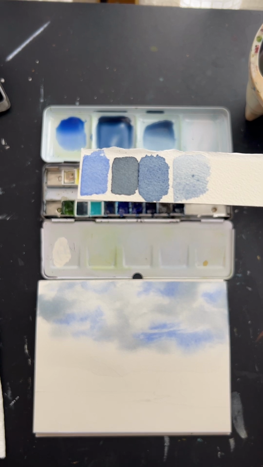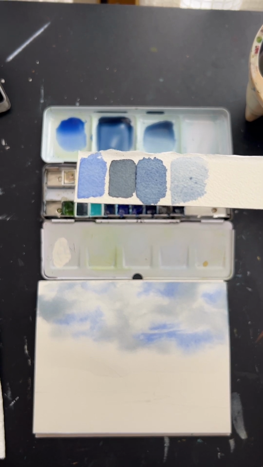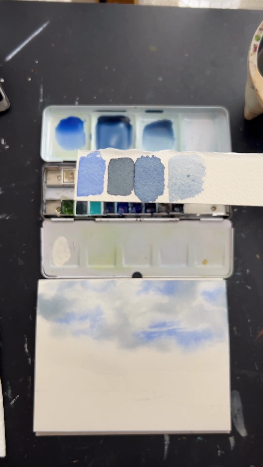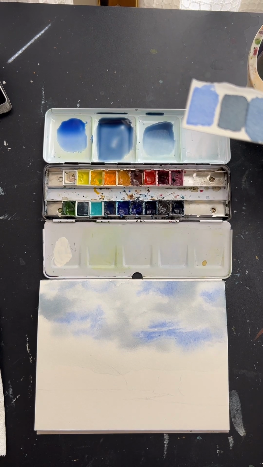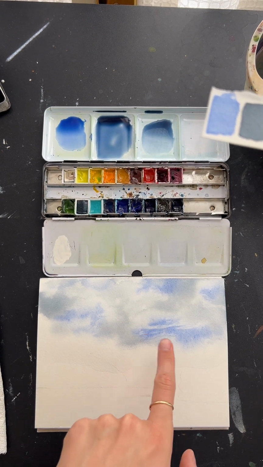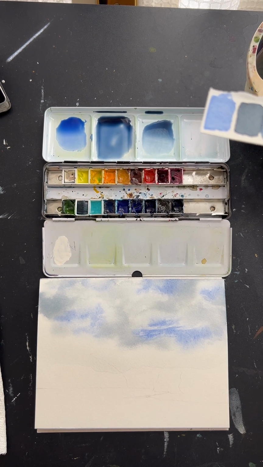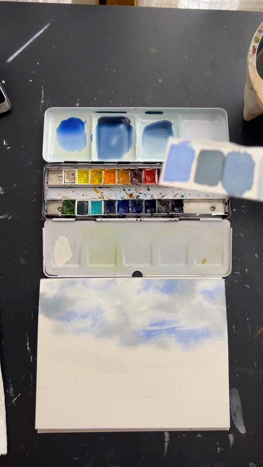Just making sure we've caught up on comments here. White brush line looks like an airplane went by. Yeah, maybe right there. Kind of does. Okay, awesome.